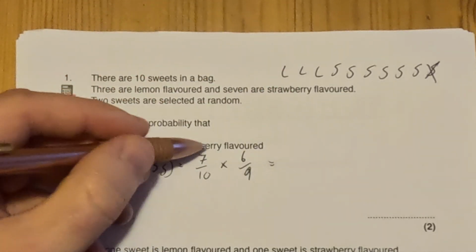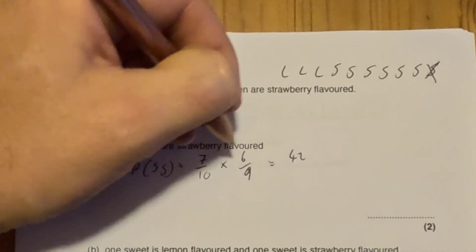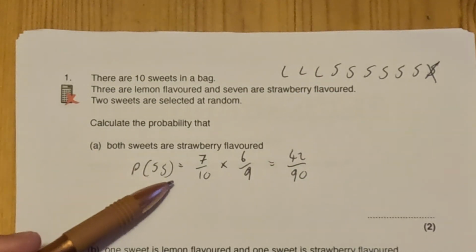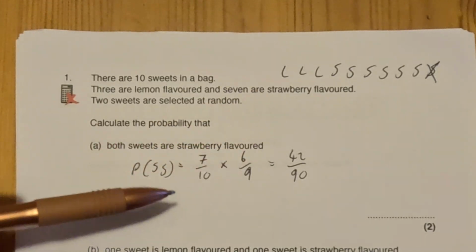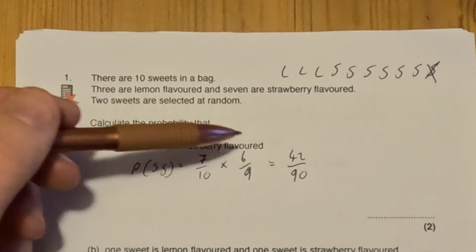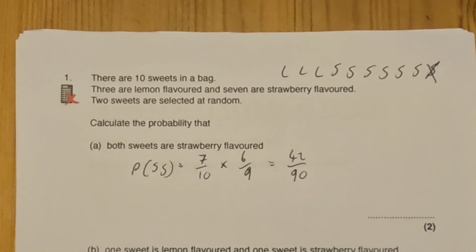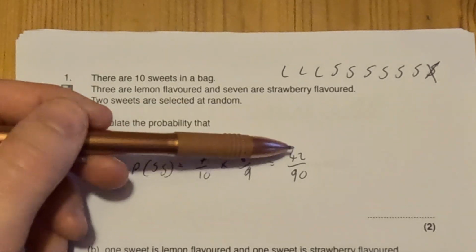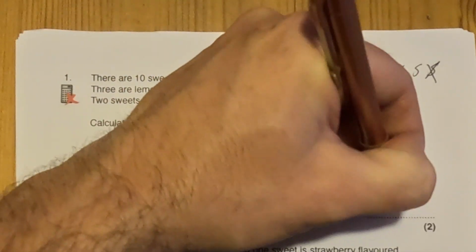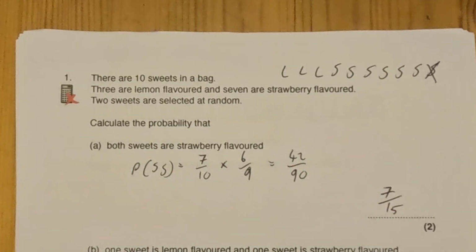When we do that, 7 times 6 is 42, and 10 times 9 is 90. So the probability of getting a strawberry sweet and a strawberry sweet will be 42/90. Then if we wanted to, we could cancel down. You don't actually have to. You could leave your answer like that because the question didn't say to simplify. But I'm going to simplify it anyway. Both of those numbers are divisible by 6. So if we divide the numerator by 6, we get 7, and if we divide the denominator by 6, we get 15. So the probability that both sweets would be strawberry flavoured would be 7/15. And that's it. Okay, let's have a look at our next part, part B.